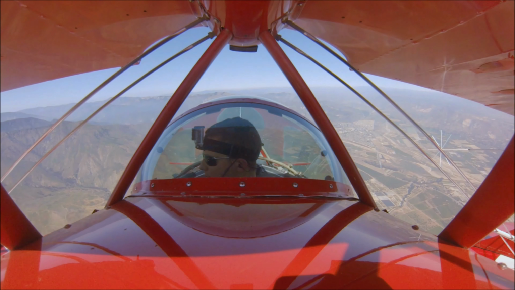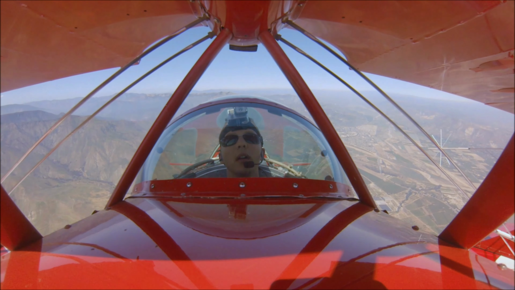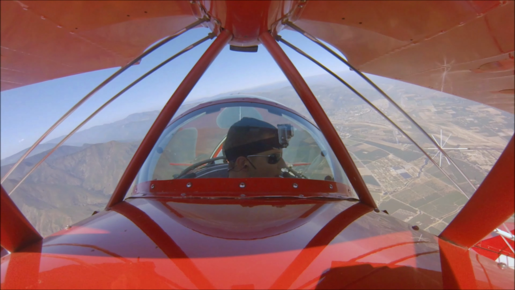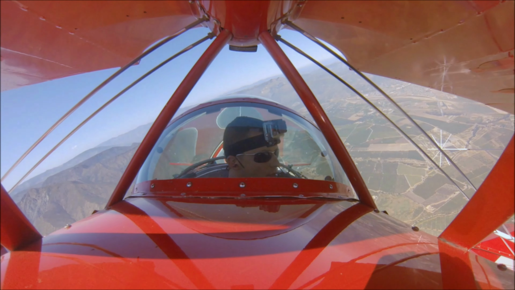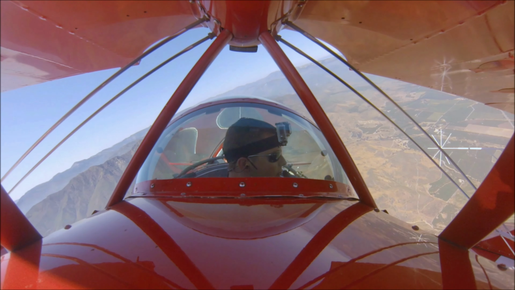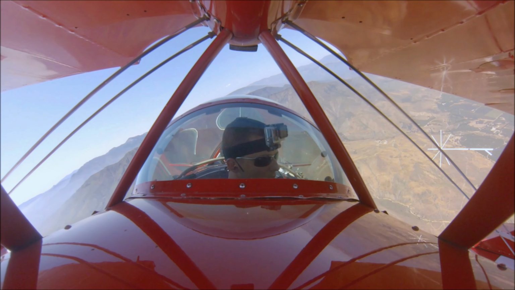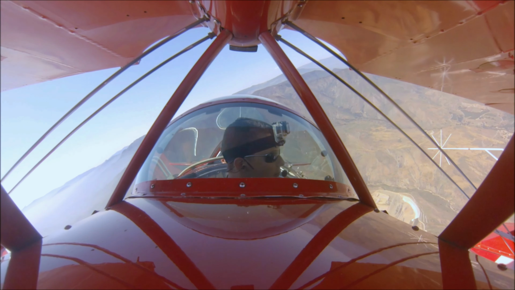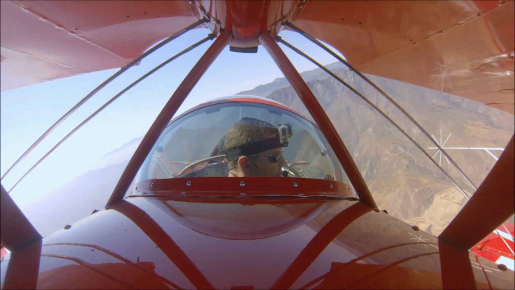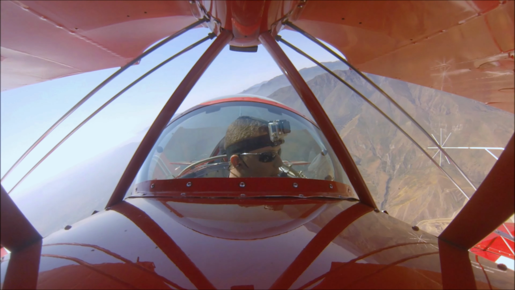Over the 101 freeway to the east. Let's do a clearing turn, look out for traffic here. Climbing to 3,500 feet. And I'm going to show you one of the simulated go-around spin entries or unusual attitude entries. Still feeling good? Yep.